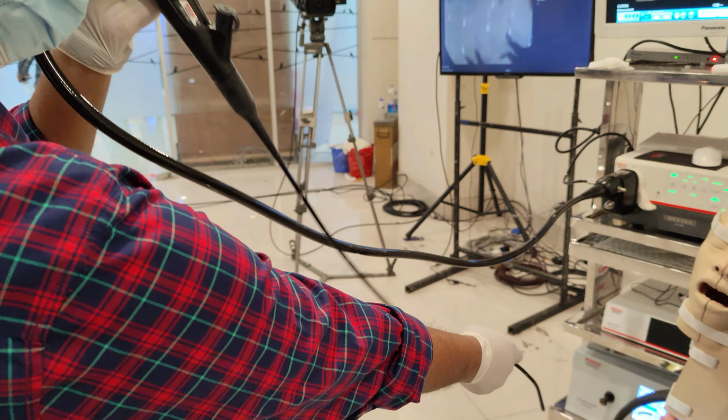Decongestant nasal drop and anesthetic lidocaine spray should be used in the nostril. For the anesthesia of the oropharynx, patient may gargle with 5 cc of viscous lidocaine. To anesthetize the vocal cord, lidocaine spray can be sprayed into the oropharynx while the patient inspires deeply.